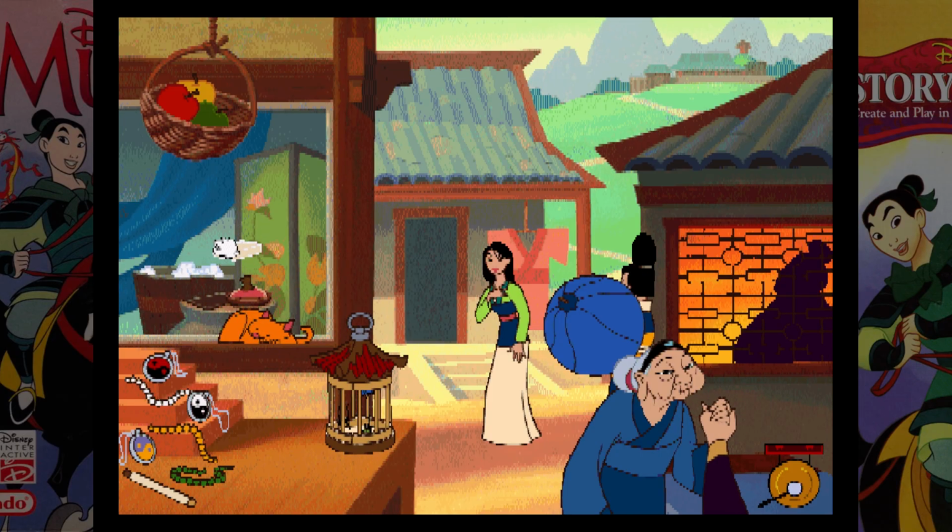Aw, Mushu, you're so mean. I don't even know what this is. Try using that on the cat. Okay. No! Stop making me harass the cat. Is this soap? Because it's next to a soapy bucket, right?